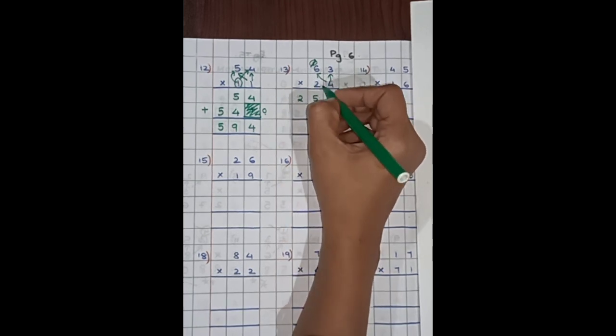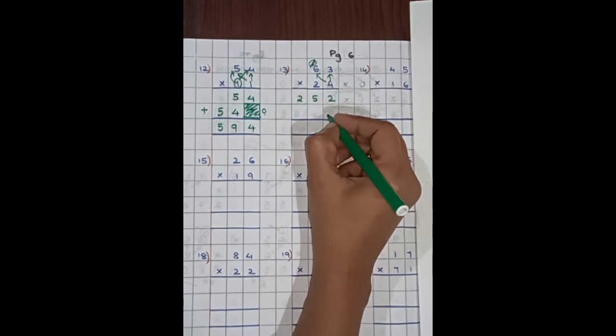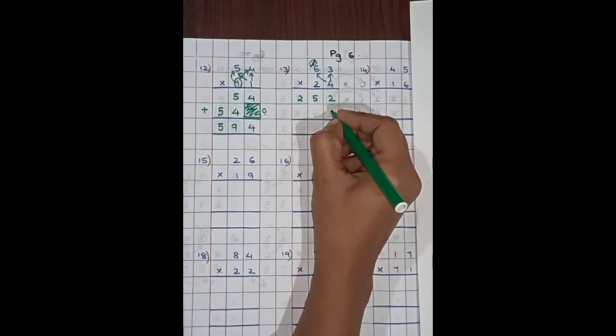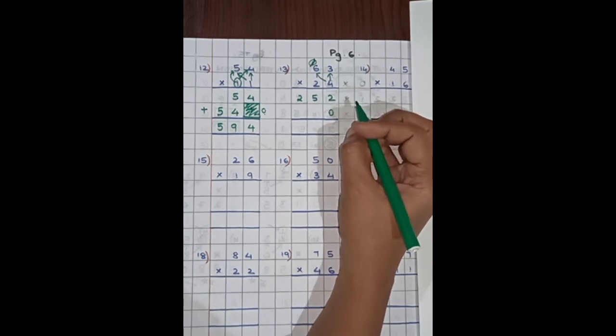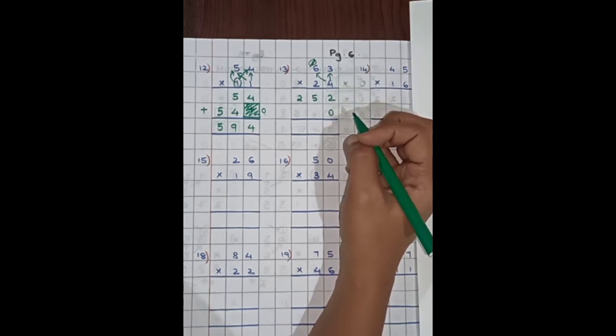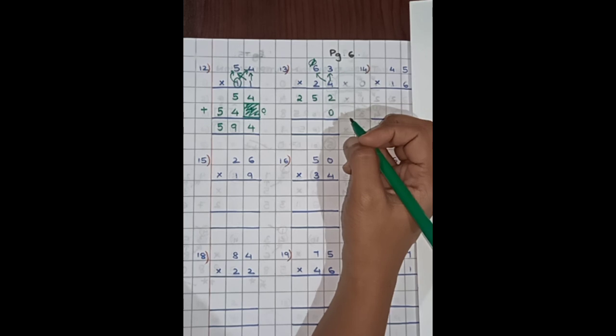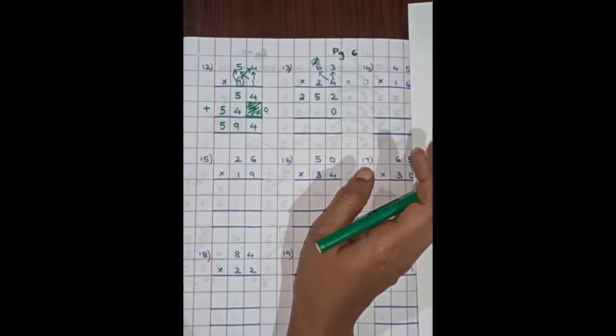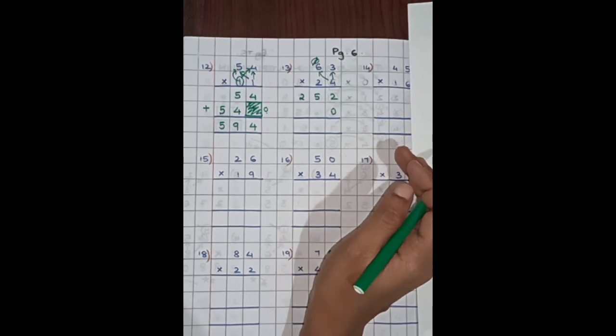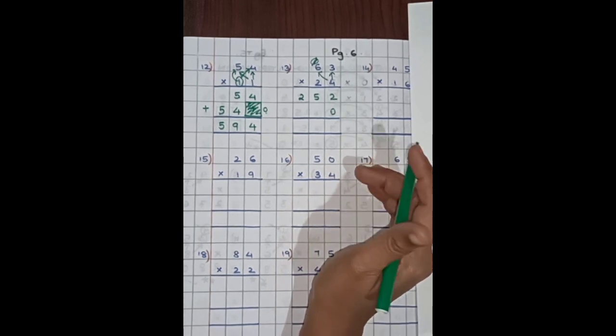Now this place will be either blank or a plus or a cross or a 0. So for your convenience, you all can put a 0 also. But please see what your teachers are teaching you in your school, because different teachers have different methods of teaching. If your teacher is telling you all to keep it blank, you'll keep it blank, a cross, a plus, a 0, whatever your teacher is telling you, please follow those steps.